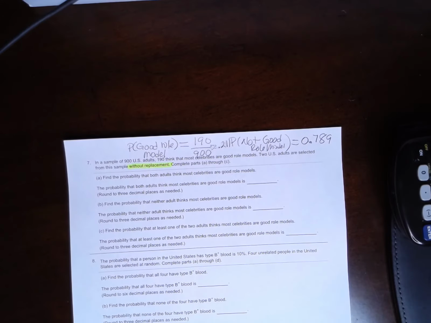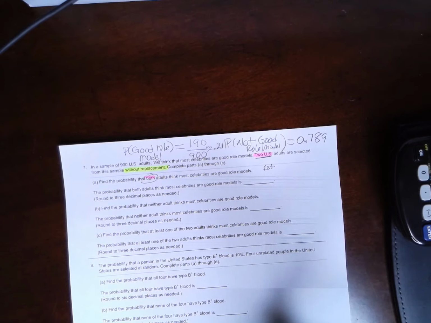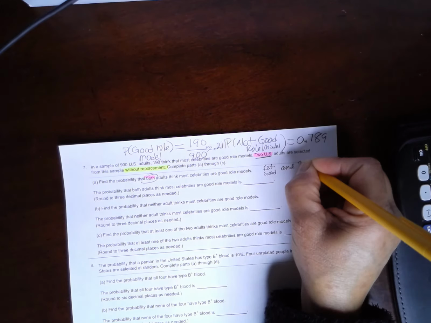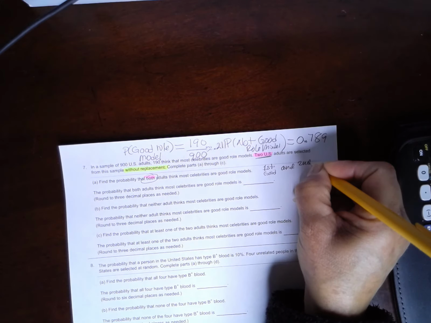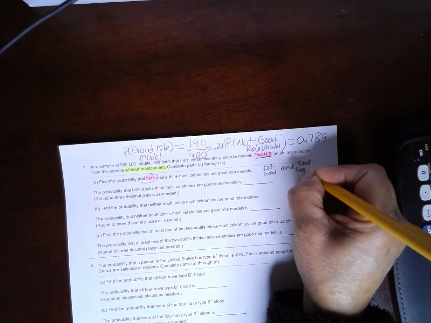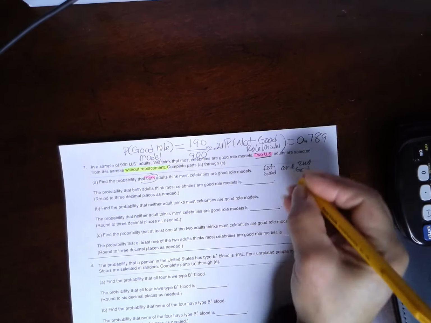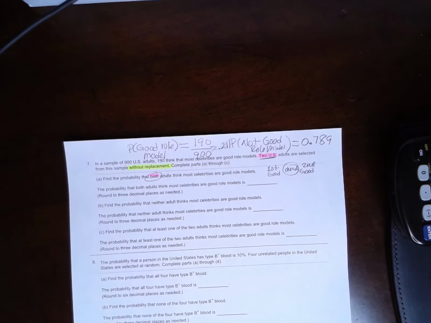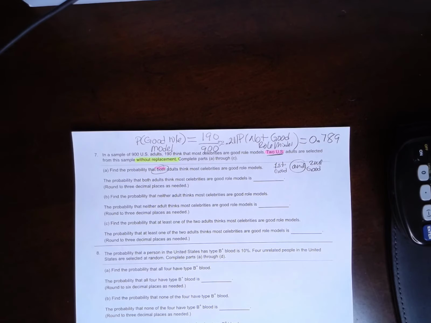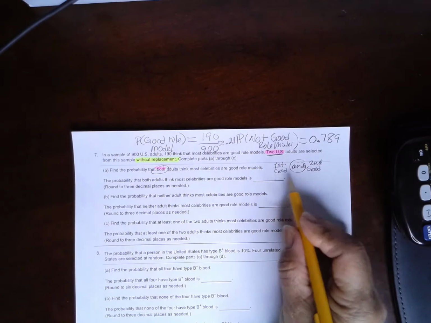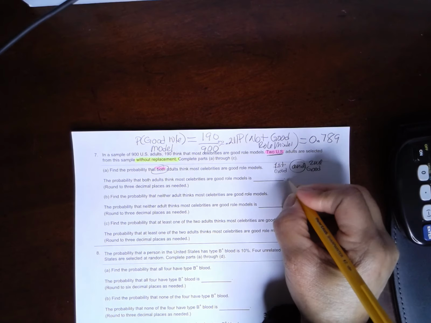Okay, so find the probability that both, remember that they said 2 US adults, both adults think most celebrities are good role models. So what that means is that the first one thinks that it is a good role model, and the second one thinks that it's a good role model. So there is the "and." The "and" is not always stated. It can be implied.